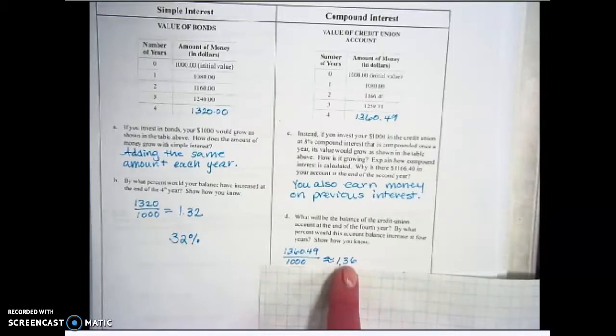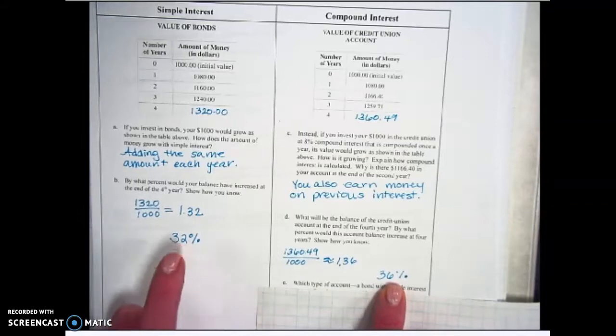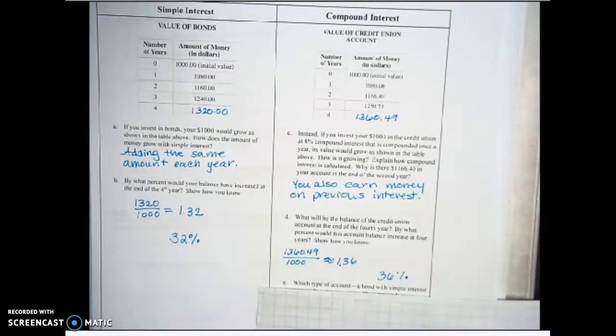On your calculator that will come out as roughly 1.36. The 1 is the initial investment, so we don't count that. But this 0.36 translates into 36%. So over here it was 32%. Over here it's 36%. Slightly better, not huge, but enough to make you want to do that account, right?